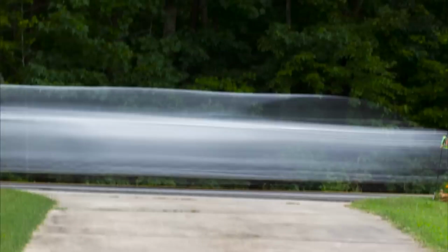But if you have a really slow shutter speed and the shutter opens, the car drives by, and then it closes again, it's literally going to see the car go from one end of the frame to the other, resulting in a big smear across the frame, which is just a bunch of motion blur.